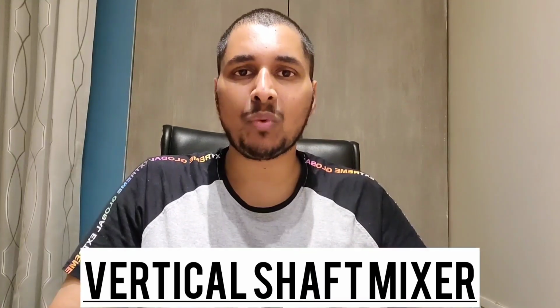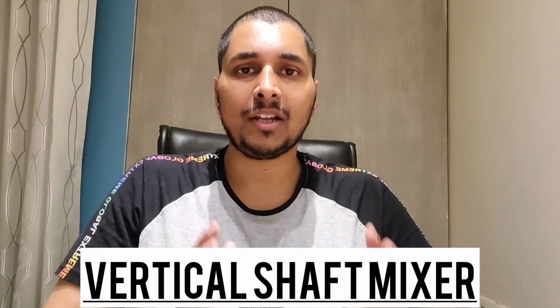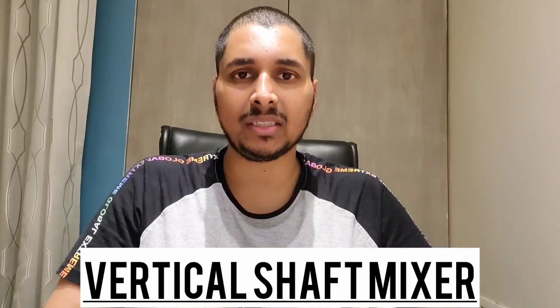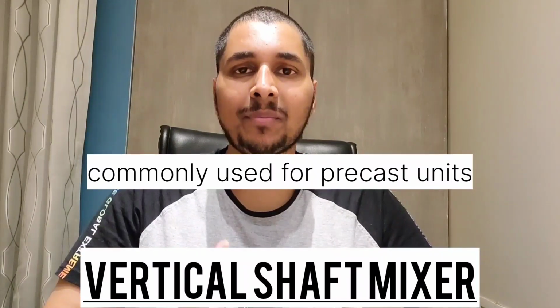Now the sixth one is the vertical shaft mixer. This has a vertical mixing shaft which rotates to mix its ingredients. These are commonly used for precast concrete products such as pipes and blocks. Choosing the right type of concrete mixer machine depends on the requirements of your construction project, the amount of concrete required and the desired quality. Another important consideration is the capacity of the concrete mixer based on the number of cement bags it can accommodate.